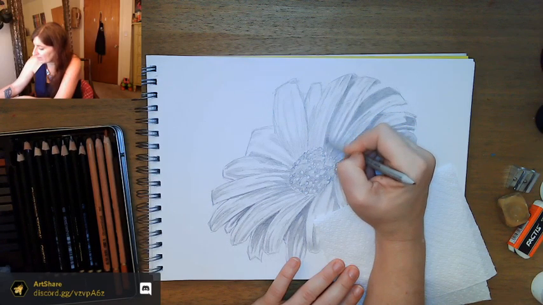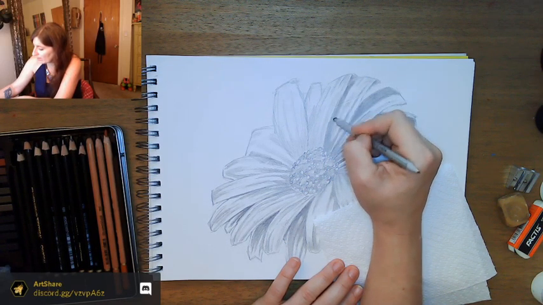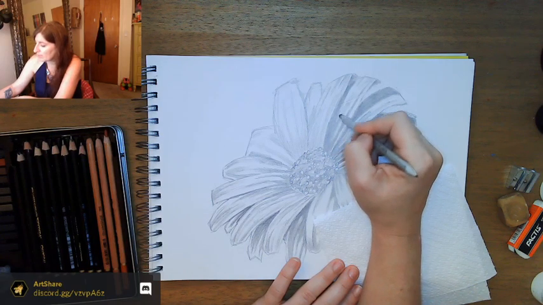Alright, so I'm making this area darker, and then it gradually blends out.